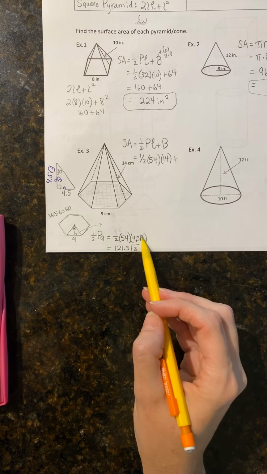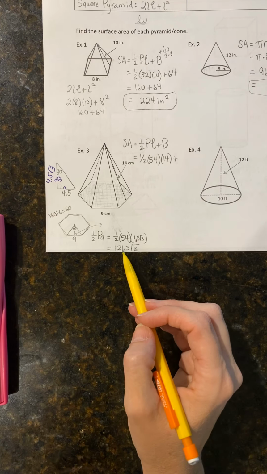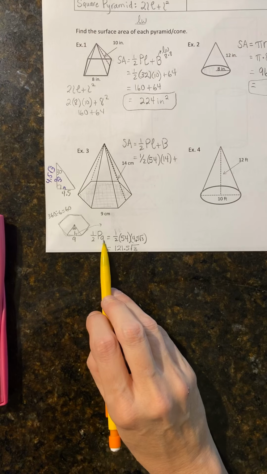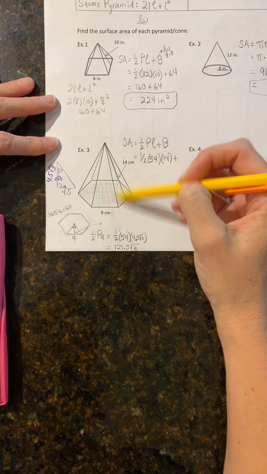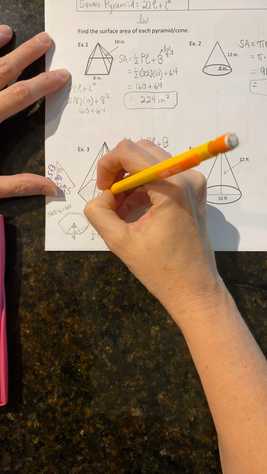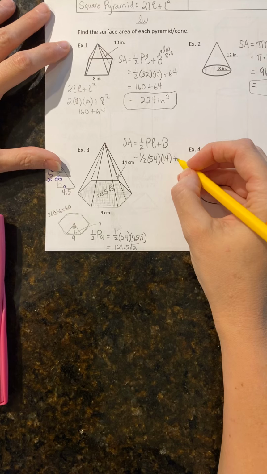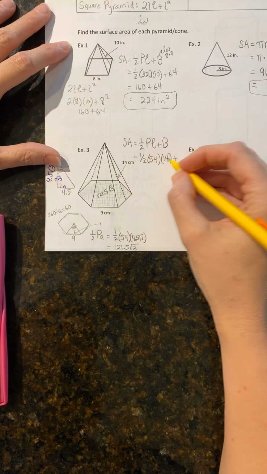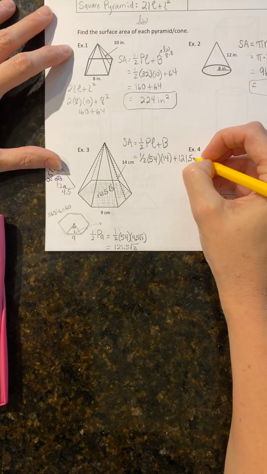And then I just didn't punch the radical in the calculator, so I just kept it at the end. That is 1/2 perimeter times apothem, which means that's the area of this hexagon. So this hexagon is 121.5 radical 3. And I have to add that to my sides here, my lateral area, 121.5 radical 3.